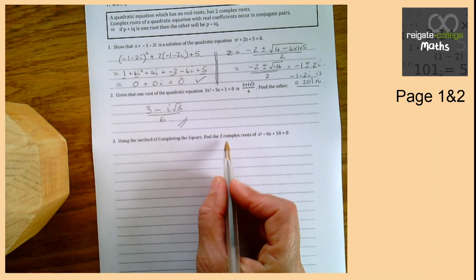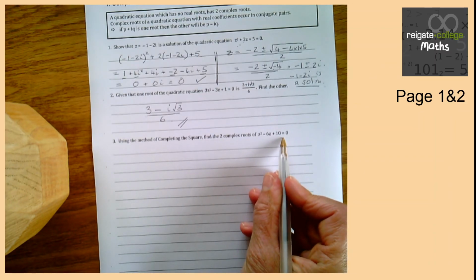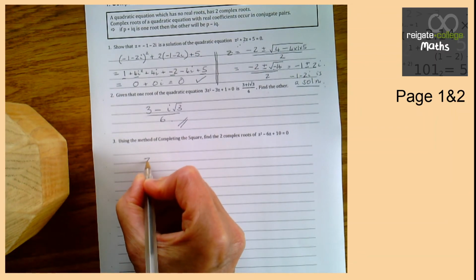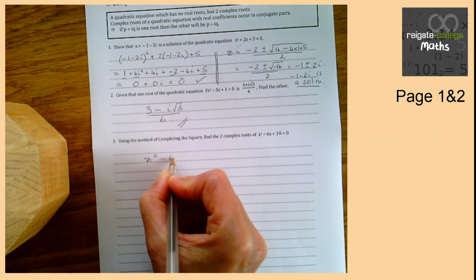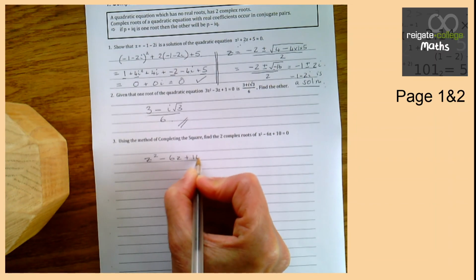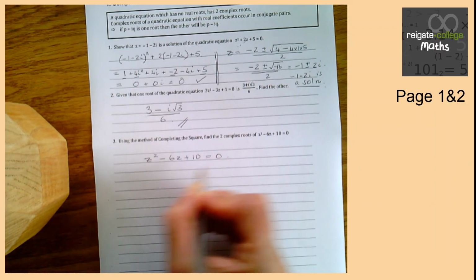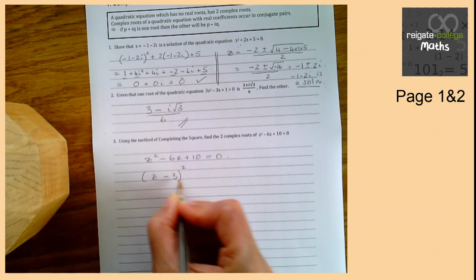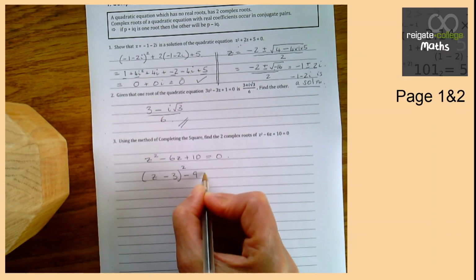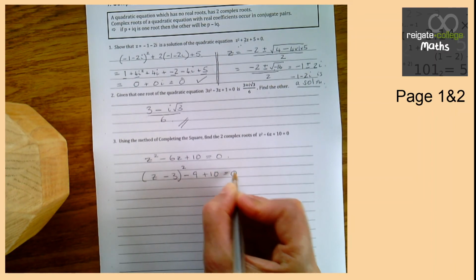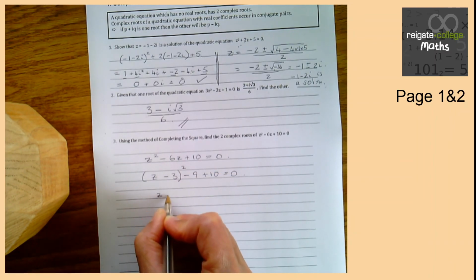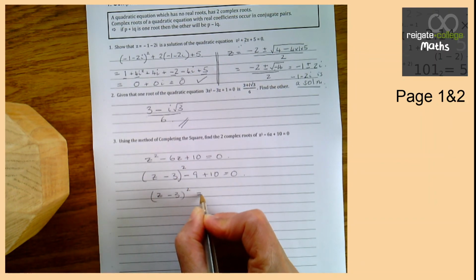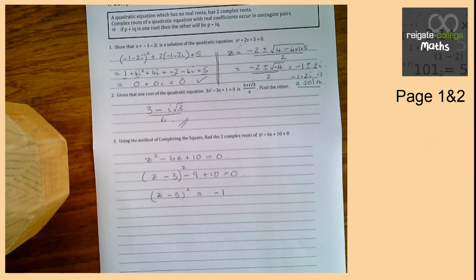Question 3. Find the two complex roots of this equation using completing the square. So we're going to start off with z squared minus 6z plus 10 equals 0. Complete the square. It's going to be z minus 3 squared minus 9 plus 10 equals 0. z minus 3 squared is equal to minus 1.